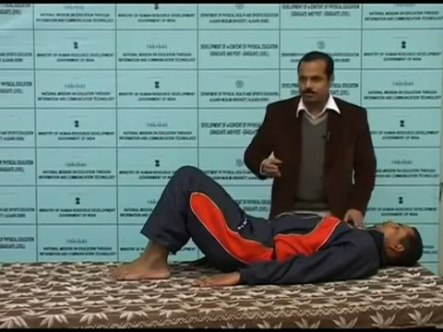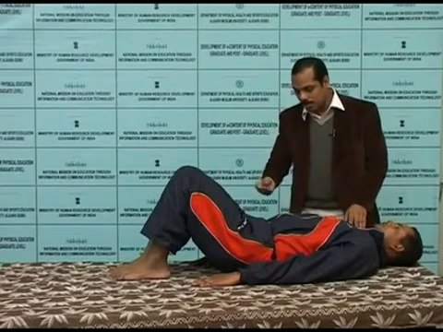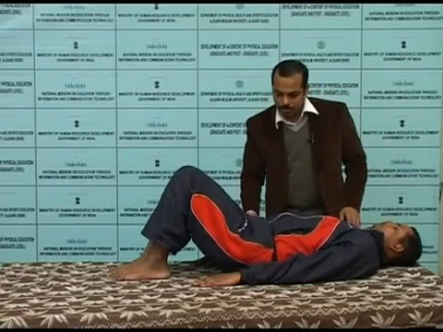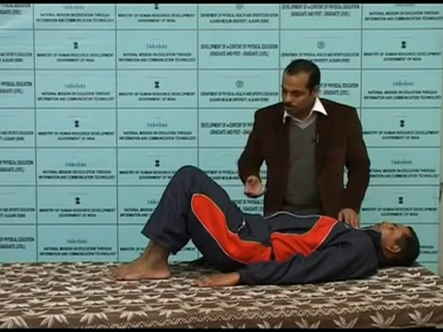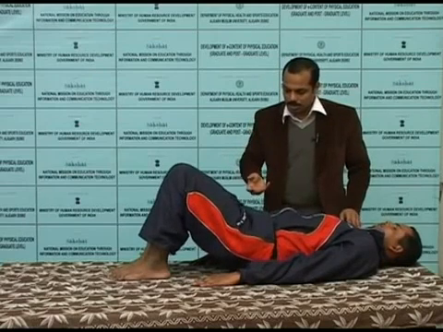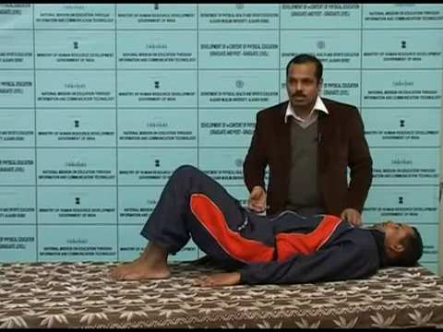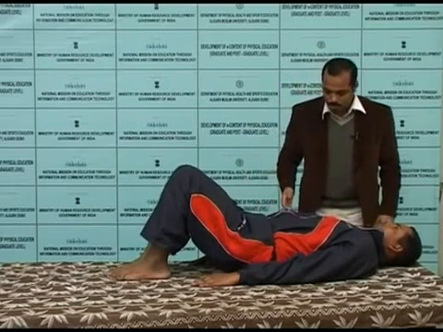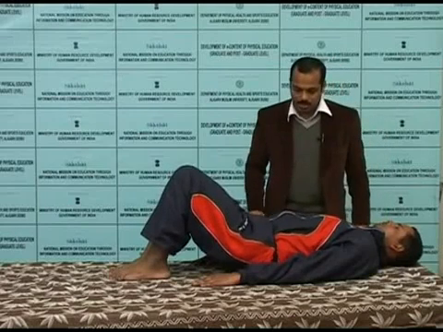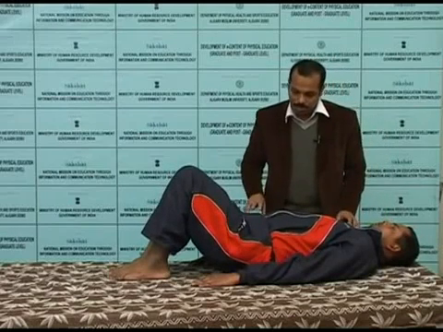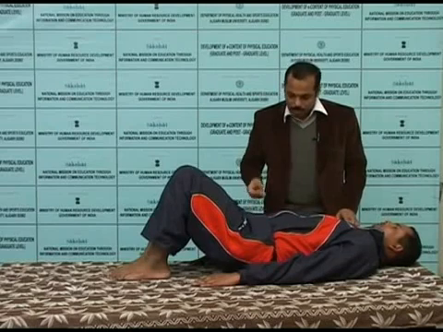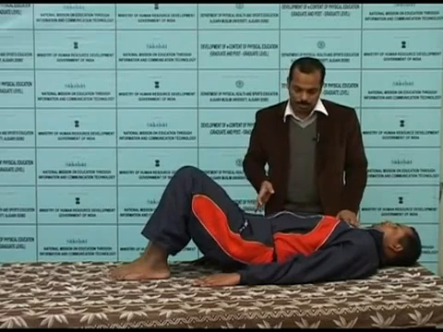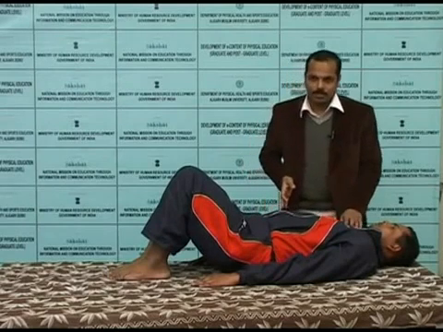Now we ask him to do the pelvic tilt by pushing the pelvis down, then lifting it up a little bit. The action is to push your back down to the table by pulling in your abdominal muscles. So do it. He is pushing the pelvis down, lifting up a little bit, and pushing the pelvis down again. This is the pelvic tilt exercise.